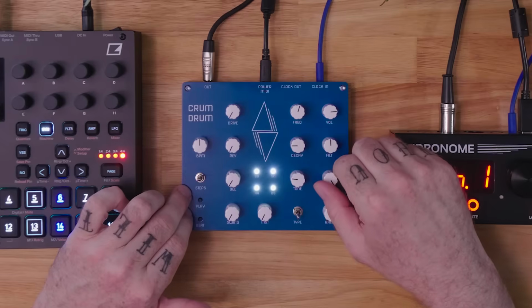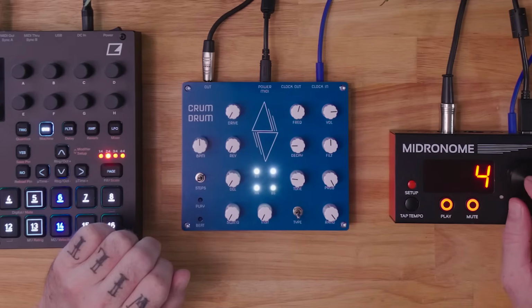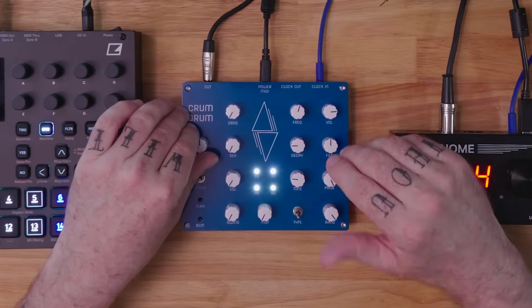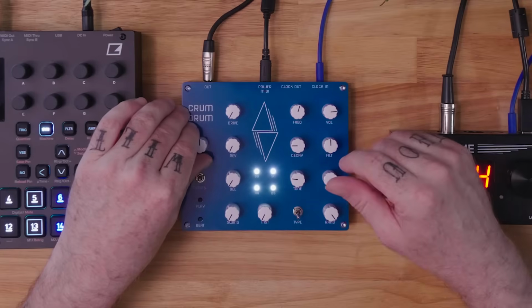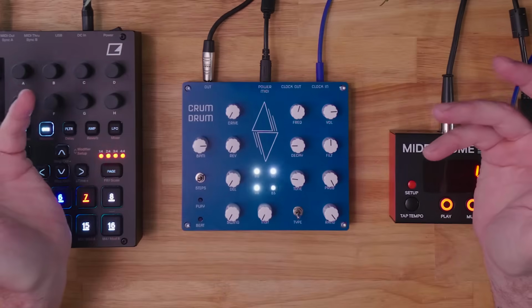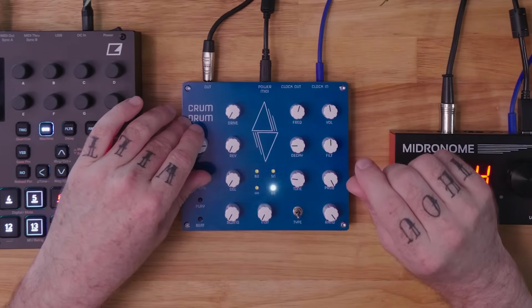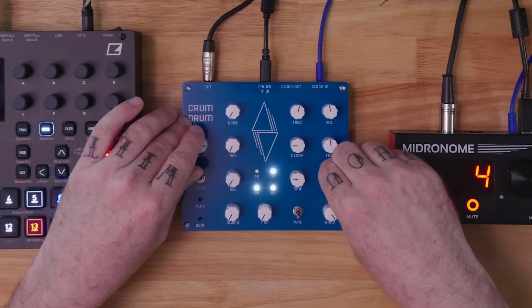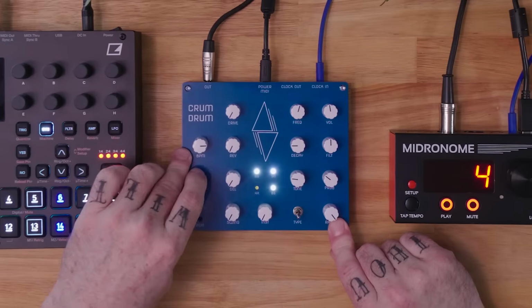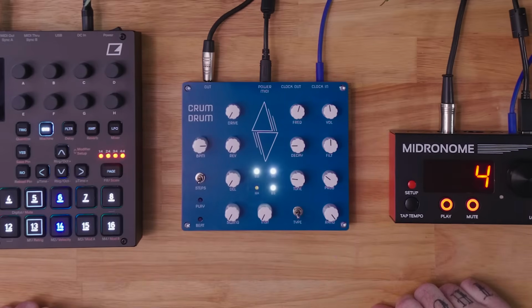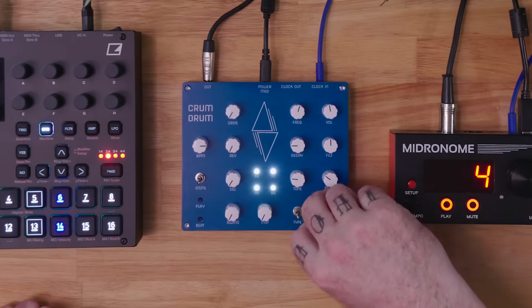Probability. So, how often or how probable is it that there is a thing that will hit? So, there is full 16th notes. And if I turn this down, we get this sort of little groove. Now that groove's length is dictated over here by steps. So this is 16 steps. Turn random down. So you can hear that little groove.